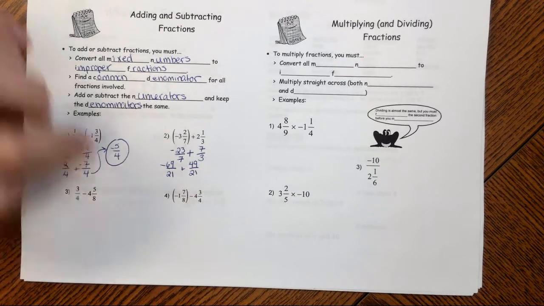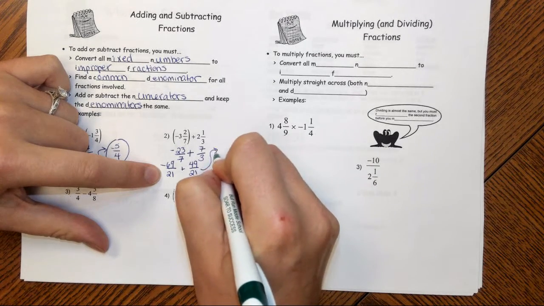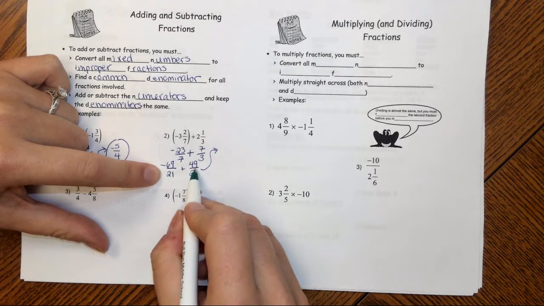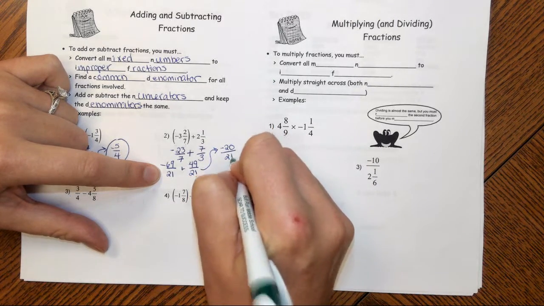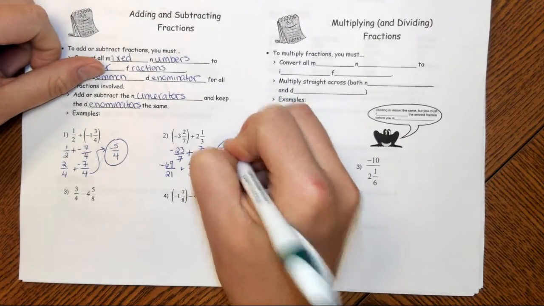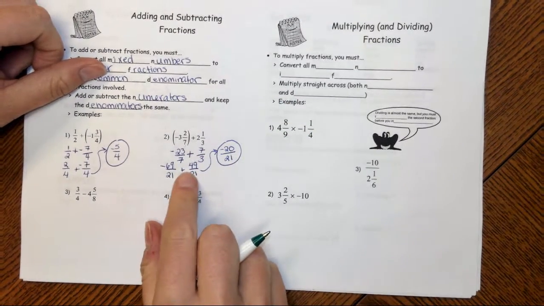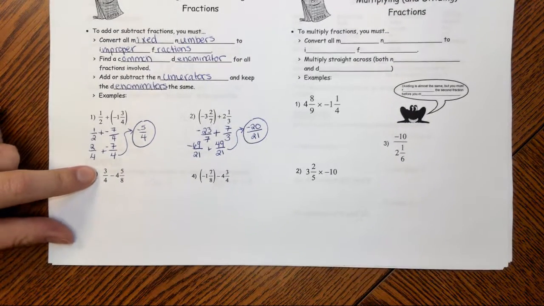Okay, and then I'm going to add the numerators together, but keep the denominators the same. So I have a negative 69 and a positive 49. If I add those together, I get a negative 20 over 21 as my final answer. Now you can use a calculator to help you with the arithmetic here with those integers. That would be totally fine. You don't have to if you don't want to, if you'd like the challenge, but you're more than welcome to.